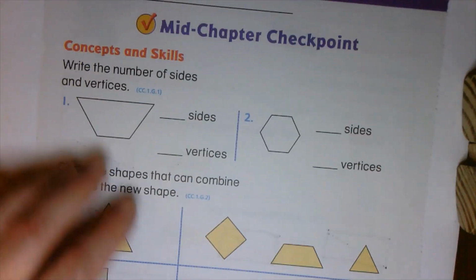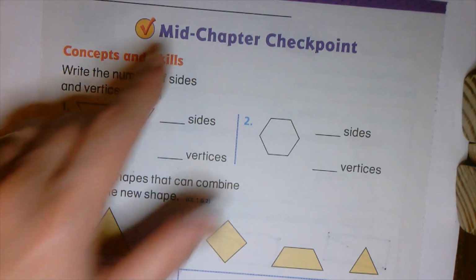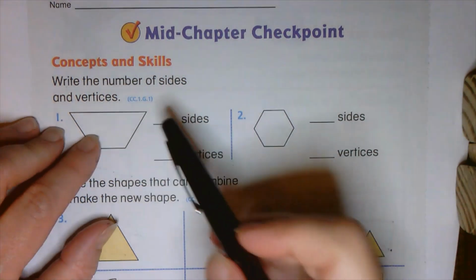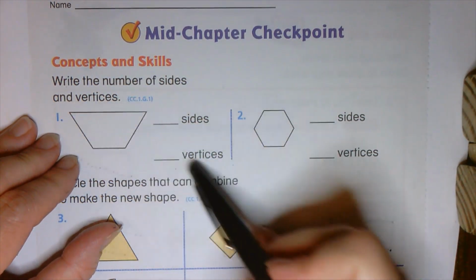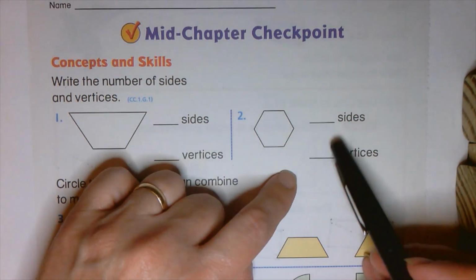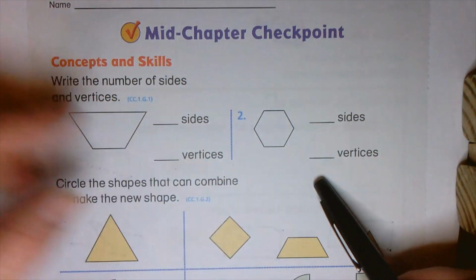All right, last page is our mid-chapter checkpoint. That means we're halfway through chapter 12. Number of sides, number of vertices. Go ahead and write those down. Same thing here. Number of sides, number of vertices.